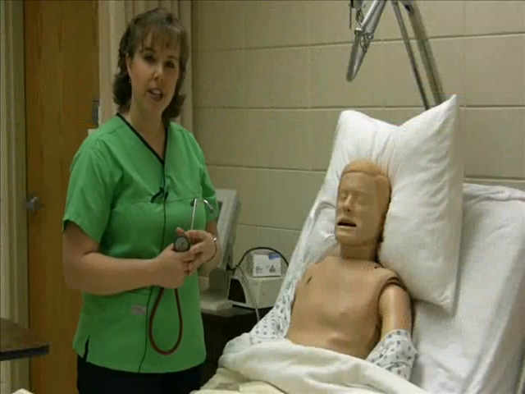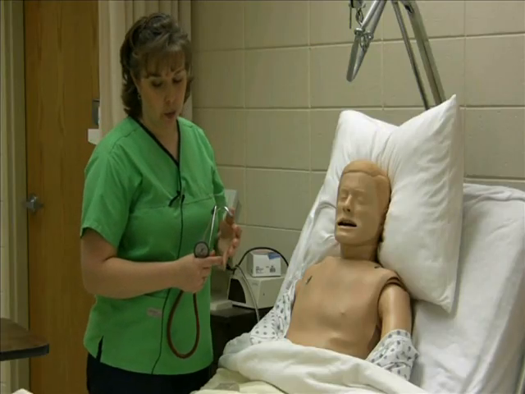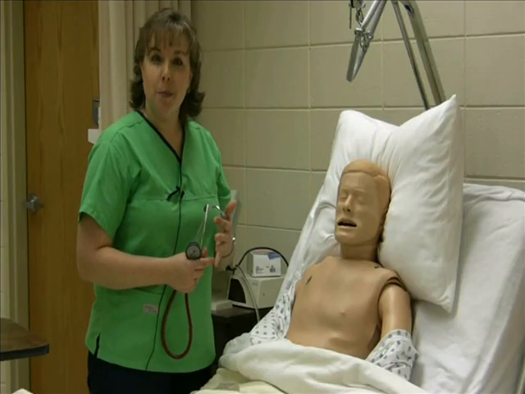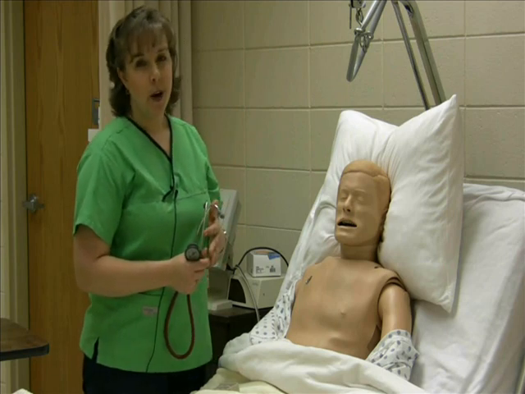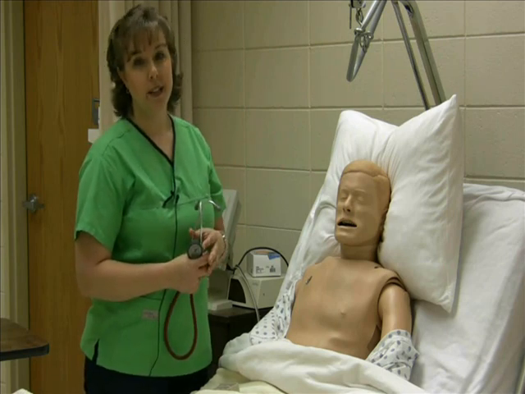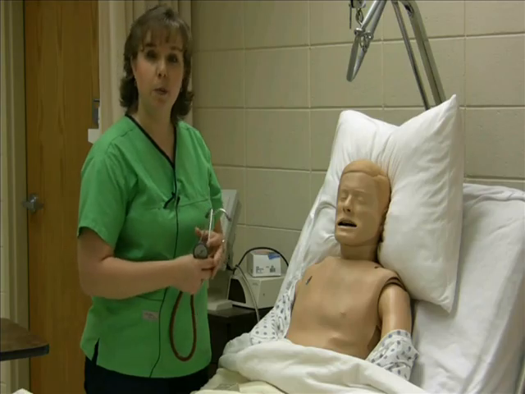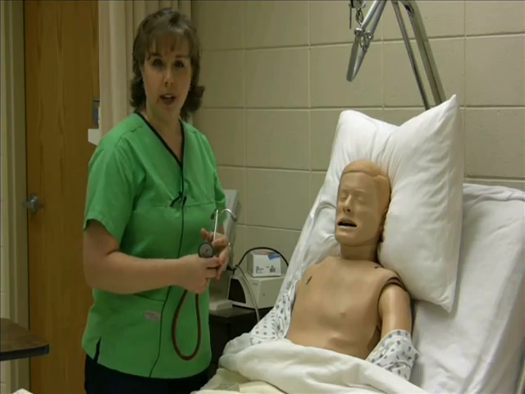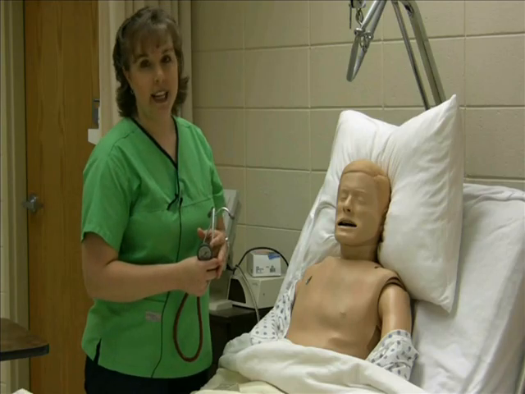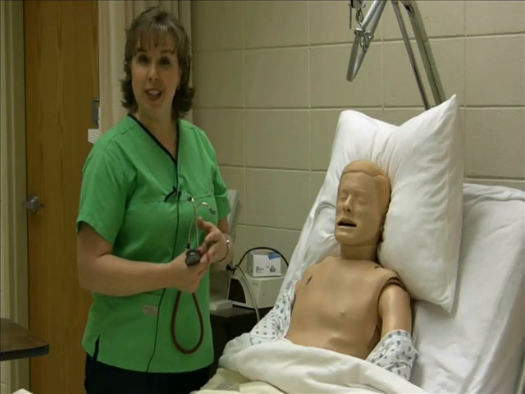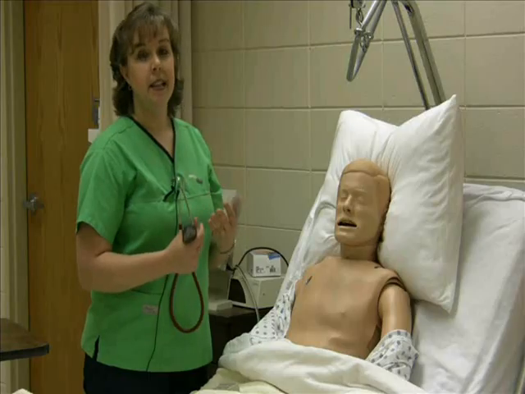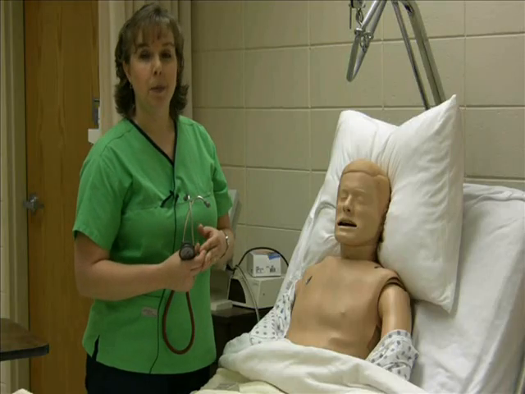As you are listening to the heart, it's going to be important that you assess the rhythm. Is the heart rhythm regular or irregular? When you are listening to the heart rate, to fully assess it well, it needs to be listened to for a full minute, especially if it is irregular. You need to make sure that you are getting an accurate count. The rate of the heart is something else we need to document. That is the speed at which it beats per minute.